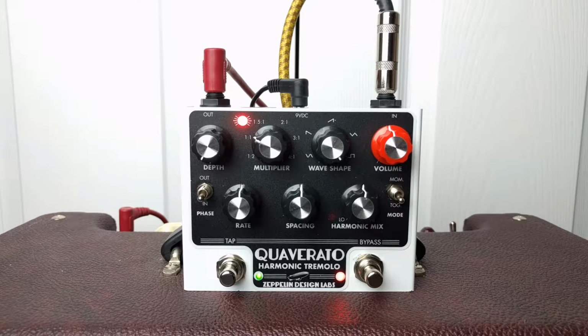Additionally, the internal gain that I've set is a little bit below unity when the volume is at noon. That's just because I don't want to introduce any extra distortion. I've got overdrive and distortion pedals for that. Lastly, before we get started, you'll notice I've got a red knob on my volume potentiometer. That's just to indicate to you folks that I've actually gone back into my Quaverato and swapped out that volume potentiometer from a 100K linear pot to a 100K logarithmic pot. This is just personal preference for me.